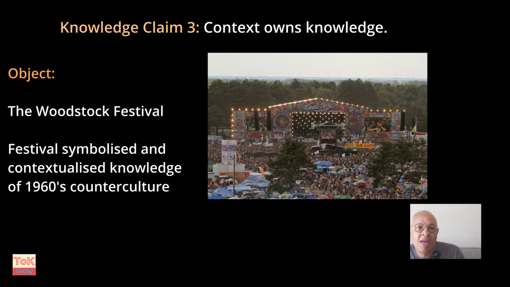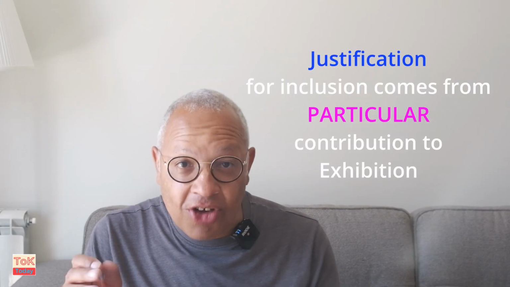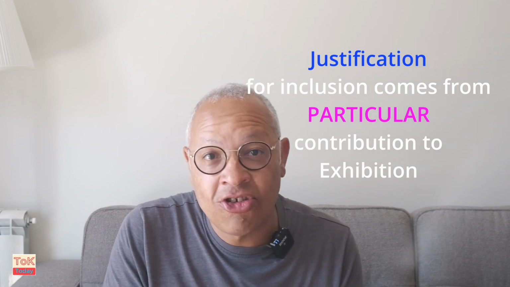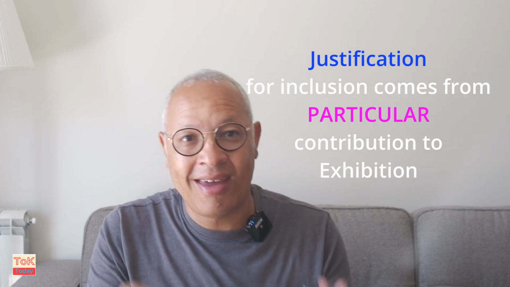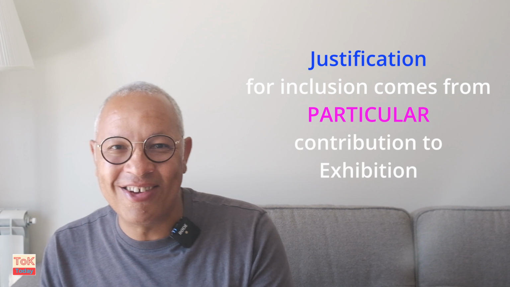So I'm arguing that the context of this festival owns the knowledge of Jimi Hendrix music. And so there we have it. 3 specific objects that make 3 different and therefore particular contributions to the exhibition. The justification for their inclusion is in their particular contributions. So I'll have 10 out of 10, please, Mr. or Ms. Examiner.